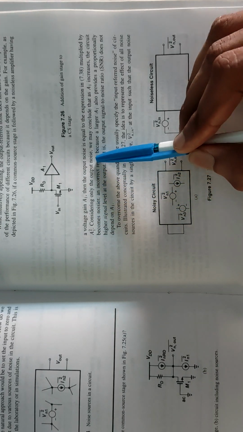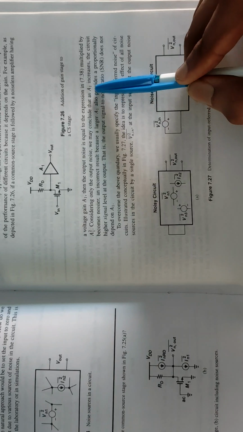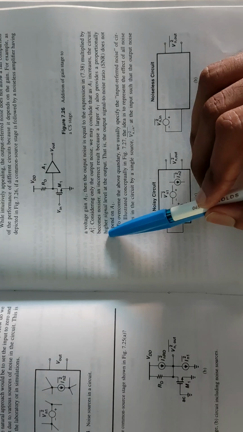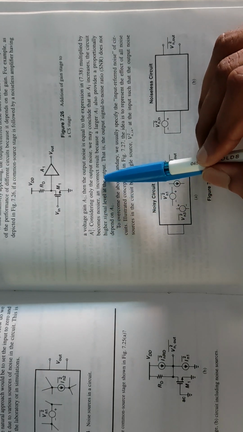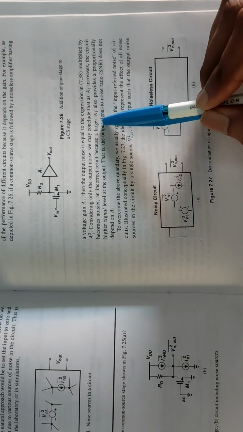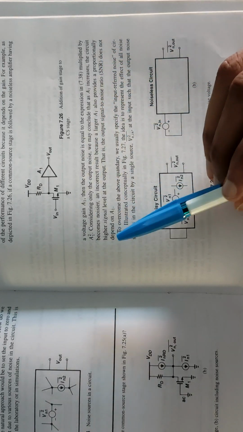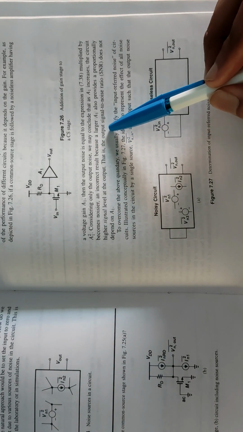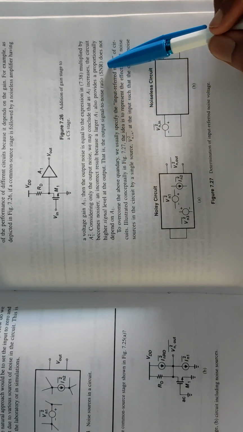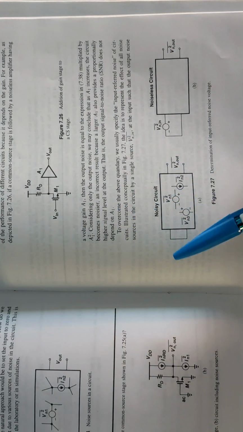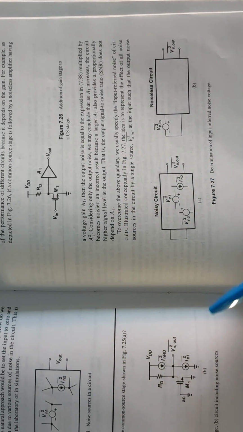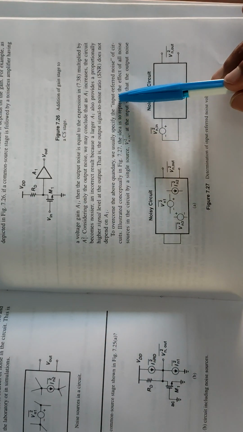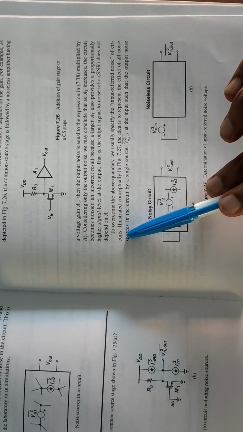Considering only the output noise, we may conclude that as A1 increases, the circuit becomes noisier, an incorrect result because a larger A1 also provides a proportionally higher signal level at the output. That is, the output signal to noise ratio SNR does not depend on A1. To overcome the above contrary, we usually specify the input referred noise of all circuits.